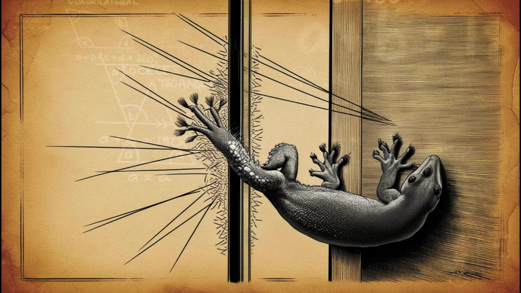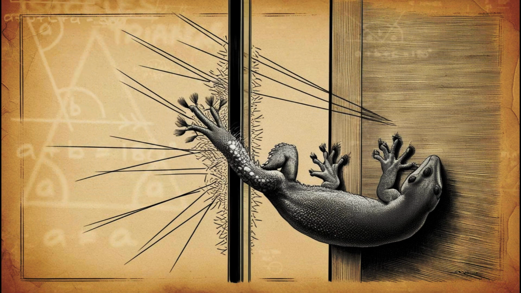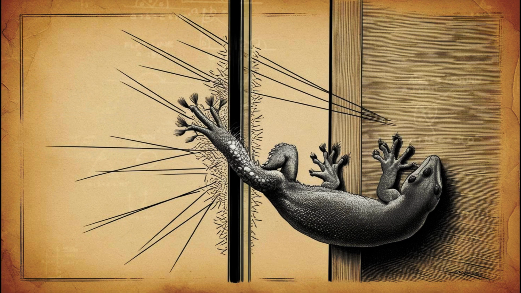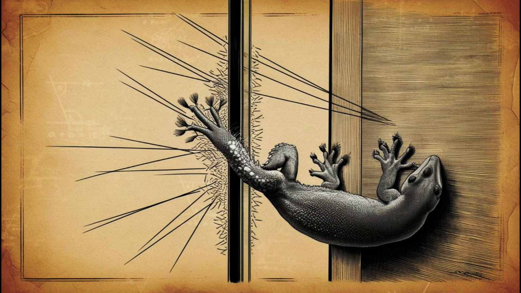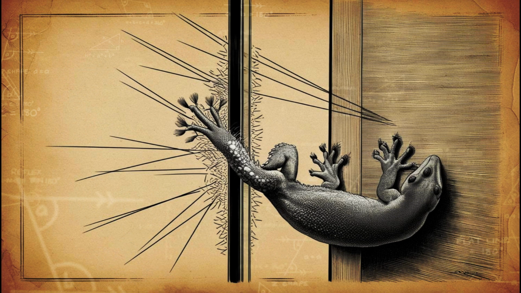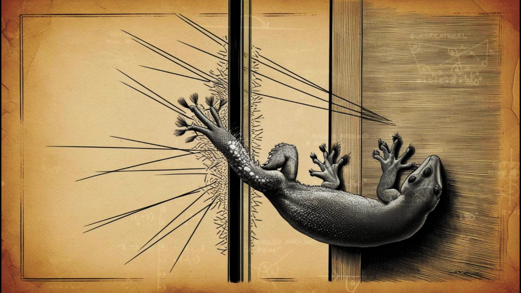That's why your hand feels different on polished glass than it does on rough concrete. The difference isn't in how much the atoms touch, but in how strongly the molecules interact at those few near-contact zones. You may have noticed this effect in reverse on a rainy day.